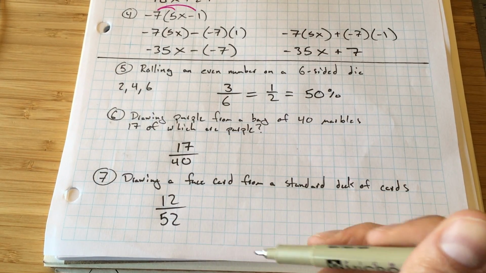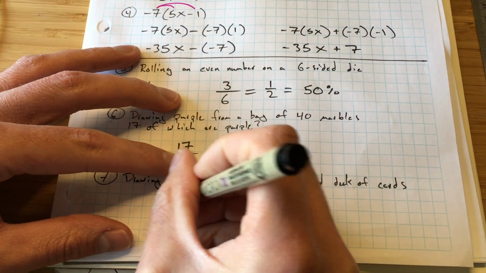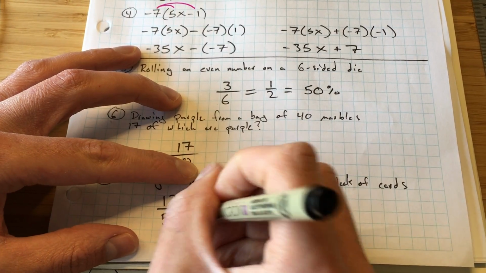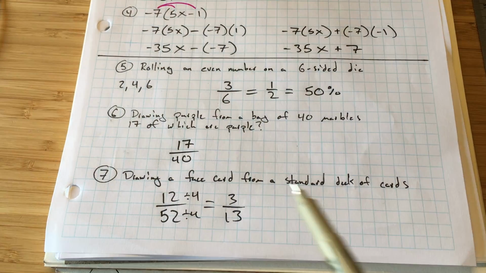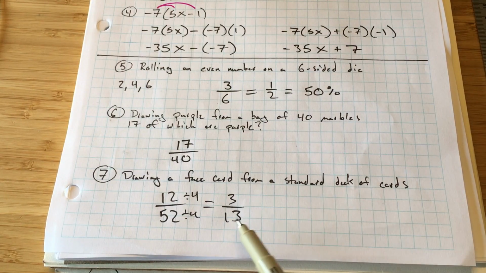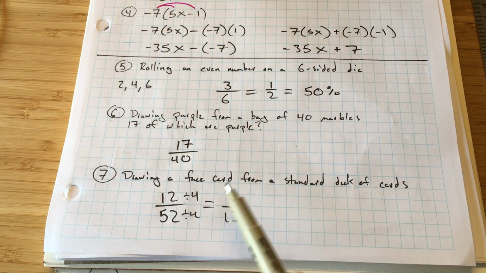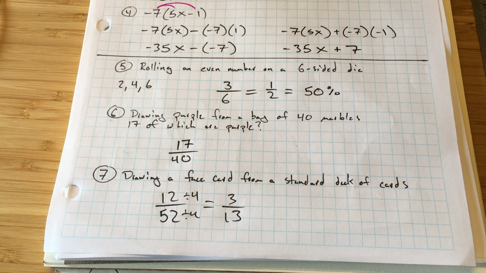All right, so 12 out of 52, you can reduce this. You can divide these both by 4, and that will give you 3 over 13, which you might notice is how many face cards there are per suit. There are 13 cards per suit, and 3 of them are face cards. All right, there's standard 2.